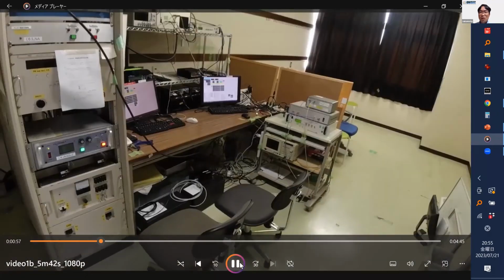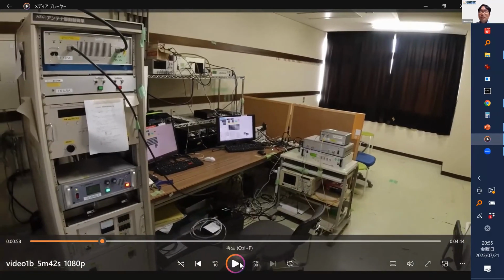So now we are in the operation room. For our first satellite, we were using this room to develop and assemble the satellite. So now it's only dedicated to the operation.